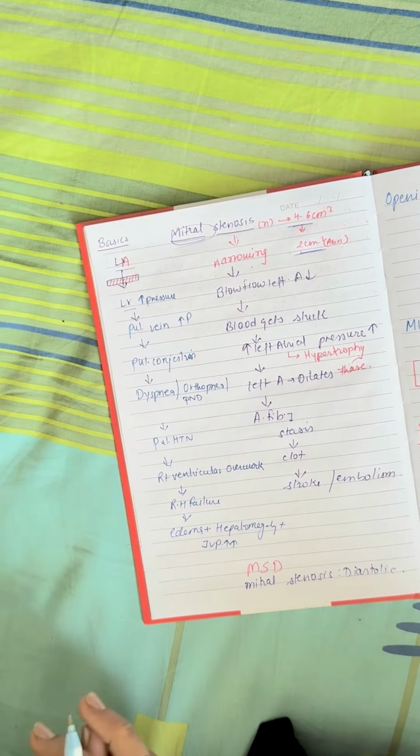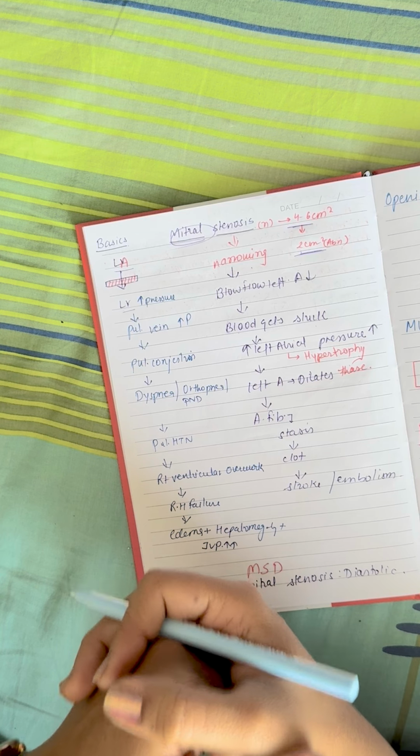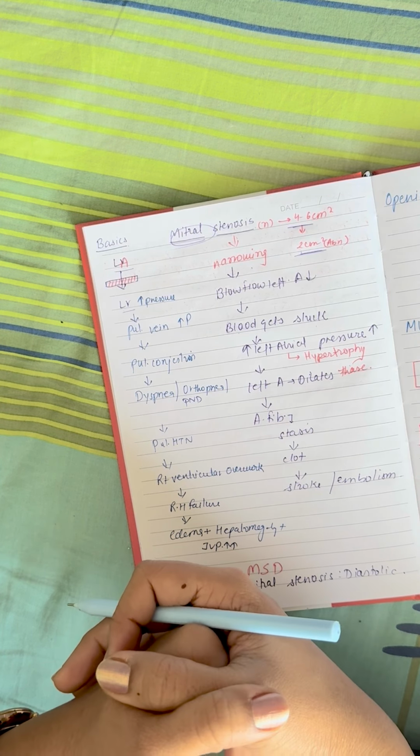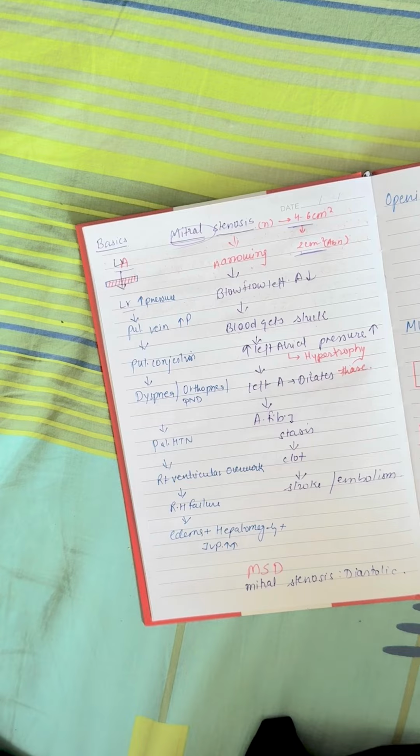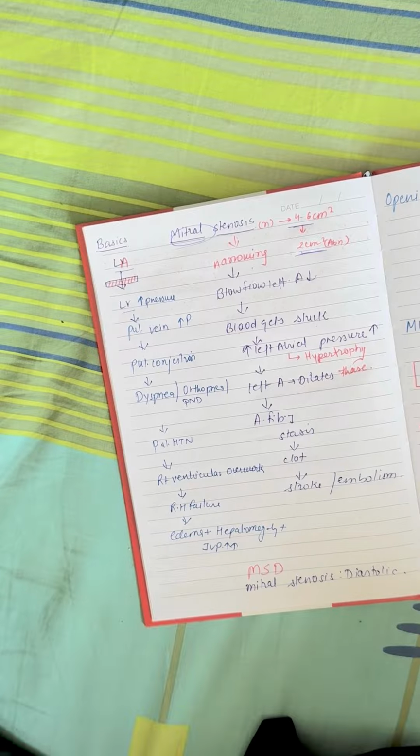This is a very important point. I was sitting in a consultation room with the MD physician and he asked me one simple question. What gets hypertrophied in mitral stenosis? His options were left auricle or left ventricle. I was using my logic without getting my basics clear. I answered left ventricle and he scolded me very badly. So you don't want to suffer that. It's very important that in mitral stenosis left auricular pressure increases. That's why the left atrium dilates, and that's why there is left atrium hypertrophy.